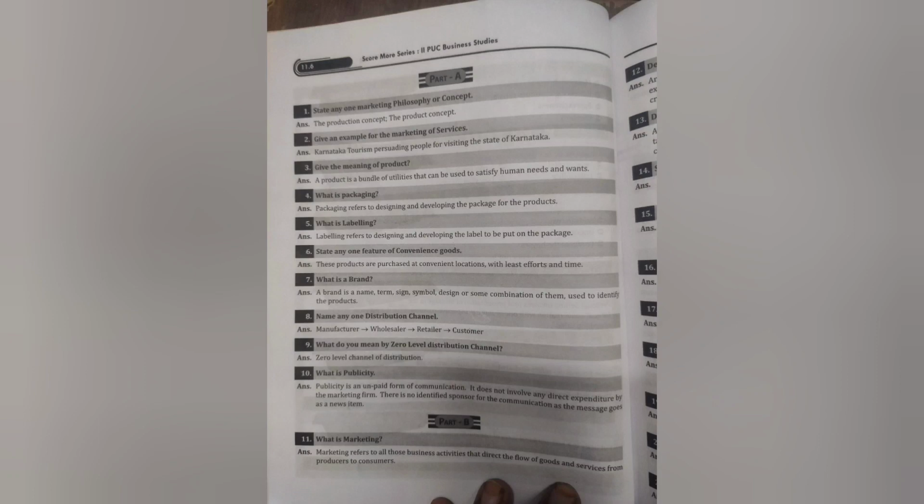Give the meaning of product. A product is a bundle of utilities that can be used to satisfy human needs and wants. What is meant by packaging? Packaging refers to designing and developing the package for the product. Labeling refers to designing and developing the label to put on the package.